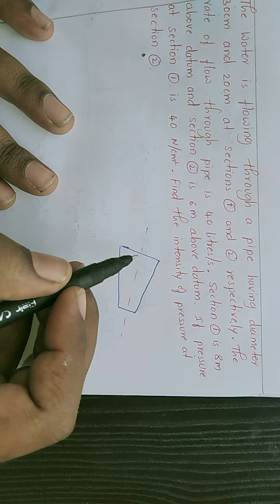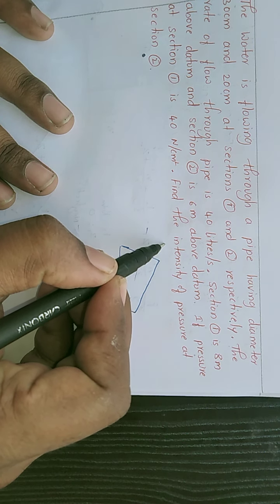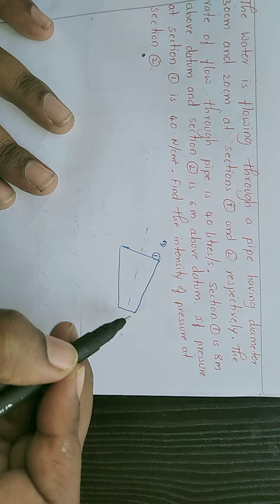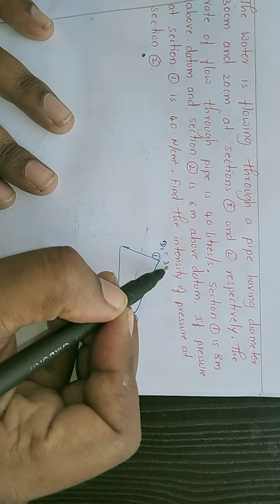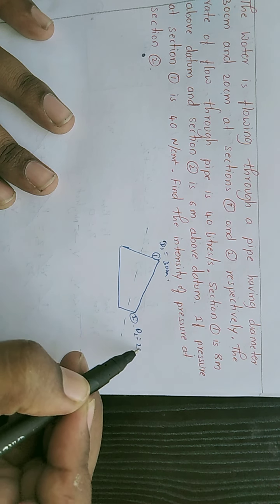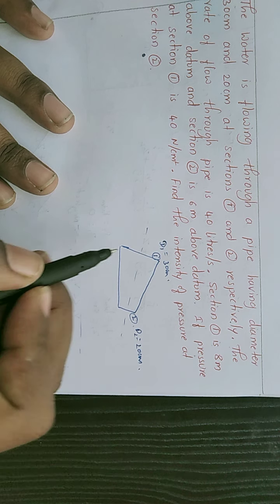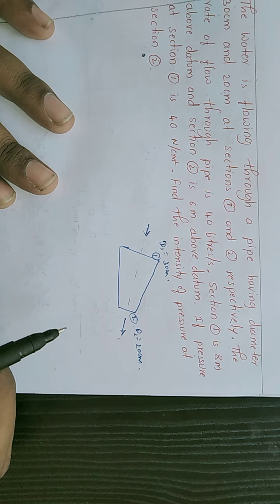Okay, so there is a pipe whose diameter at the inlet, let me consider this as section 1, this as section 2, then d1 is 30 centimeter and d2 is 20 centimeter. So now water is flowing through this pipe and it is coming out at section 2.